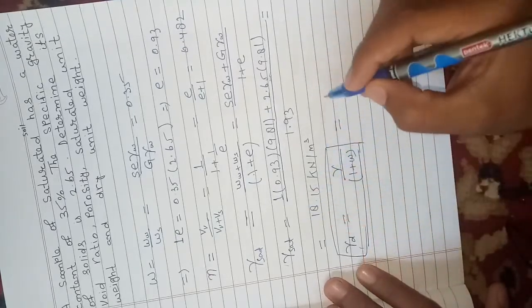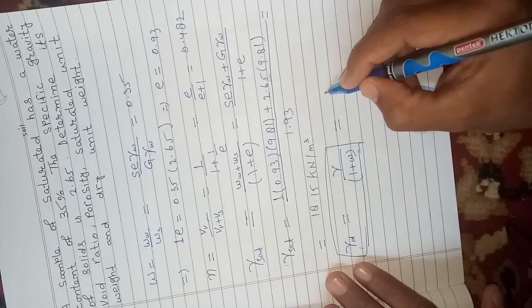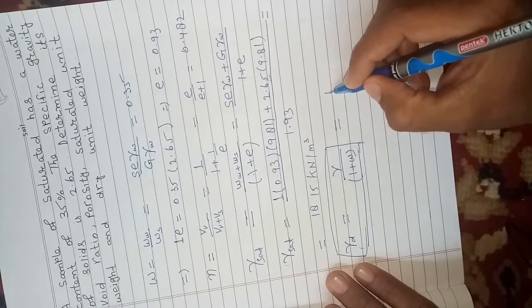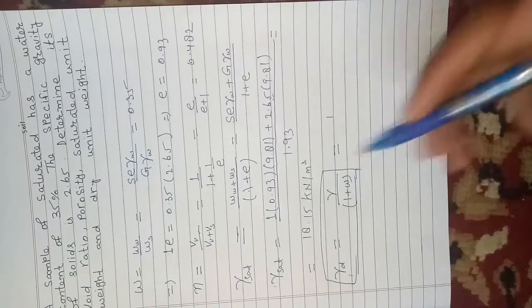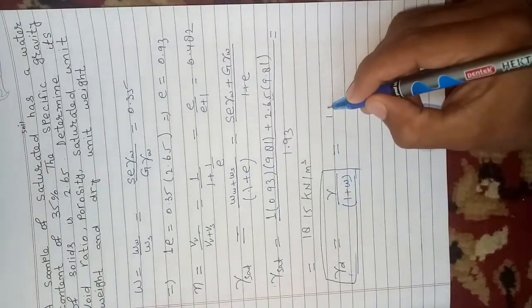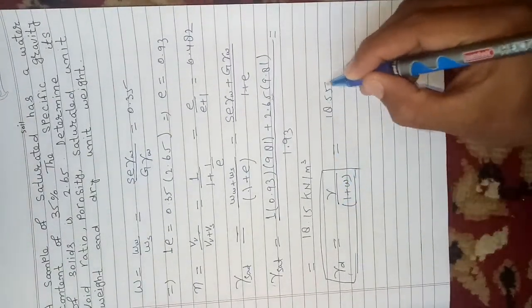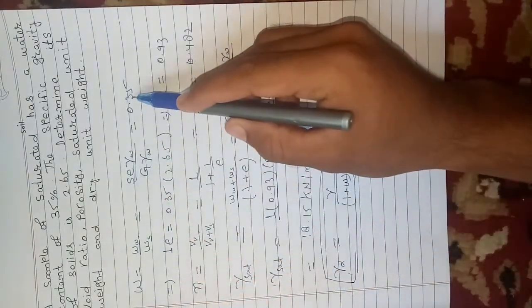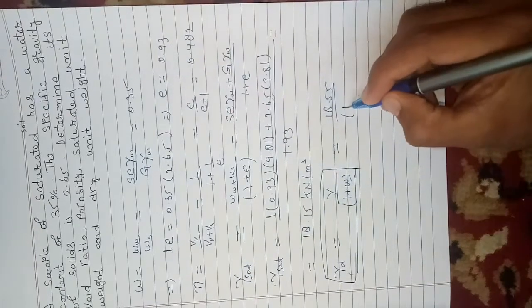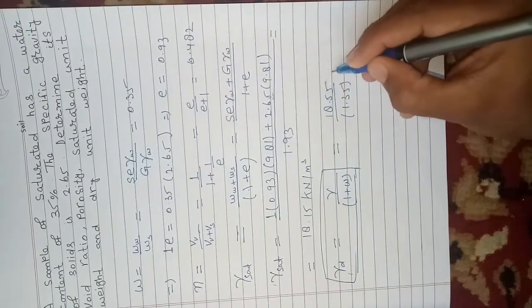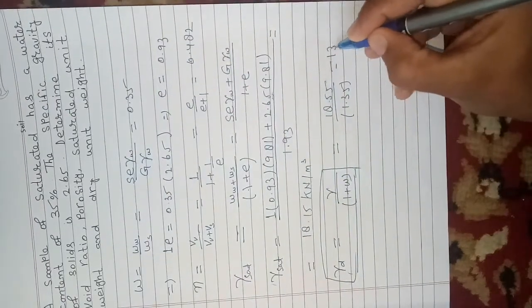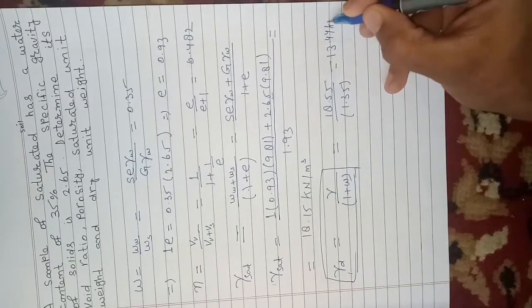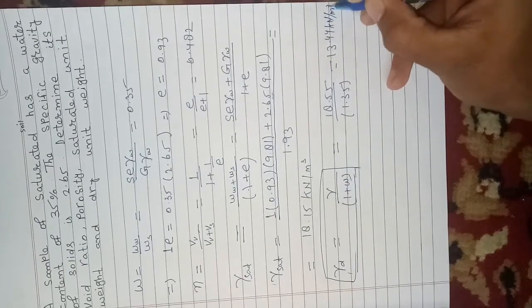So this bulk unit weight, or saturated unit weight, is 18.15 kilonewton per meter cube, divided by 1 plus water content. Water content is 0.35, so it will be 1.35. If you calculate this, this will come out 13.44 kilonewton per meter cube.